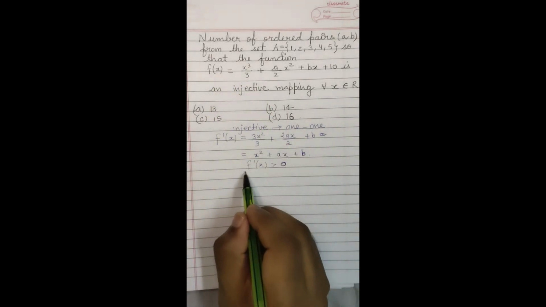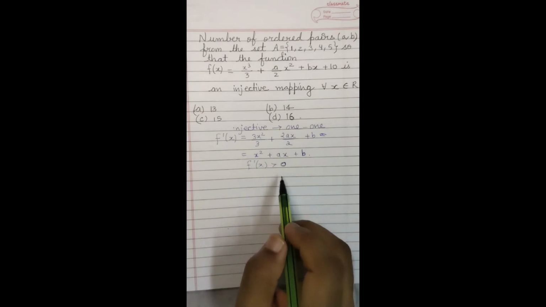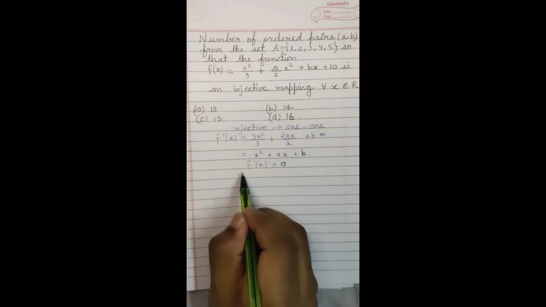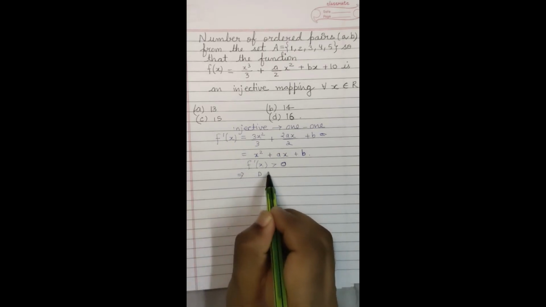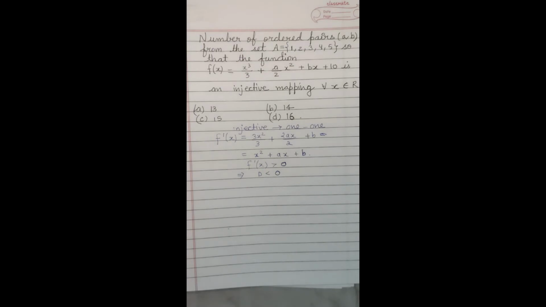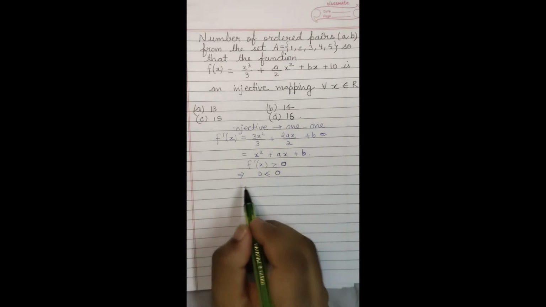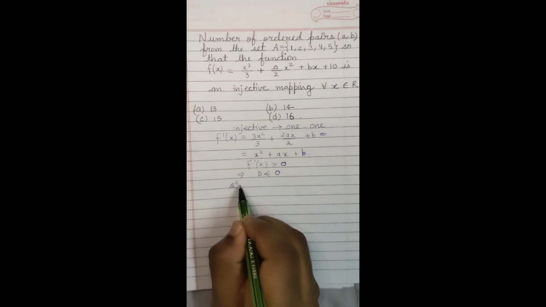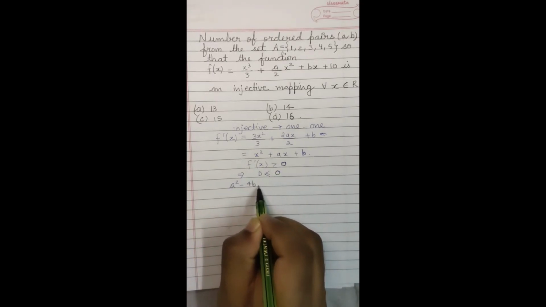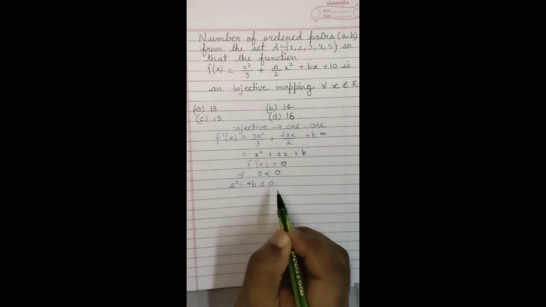So if f dash x is positive for all x, then the condition is that D should be less than equal to 0. So D is a square minus 4b, should be less than equal to 0.